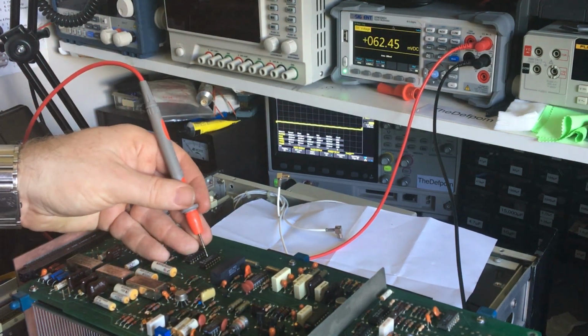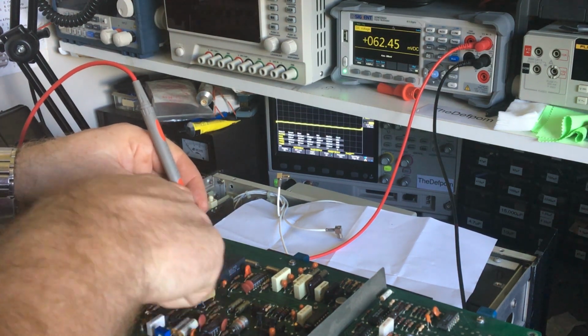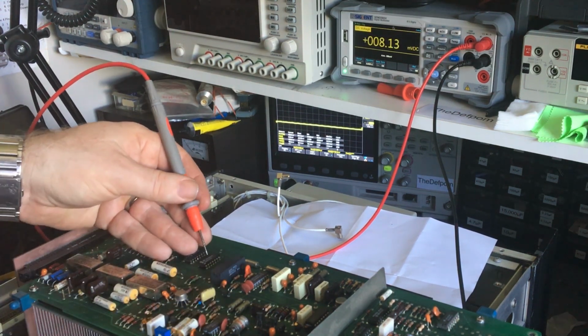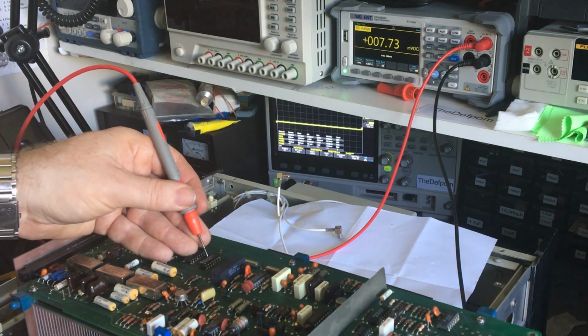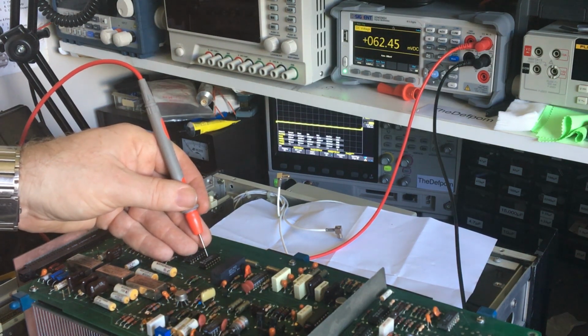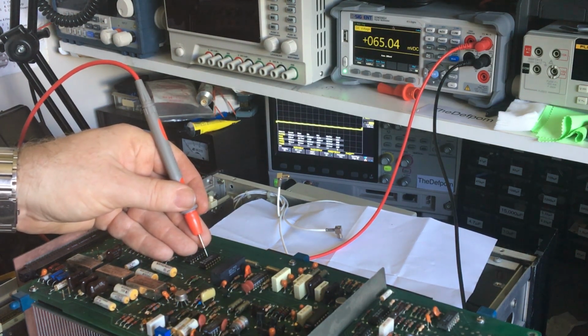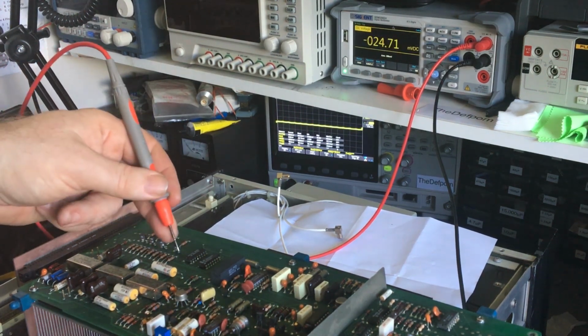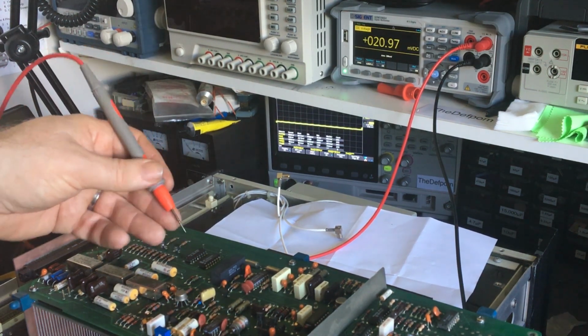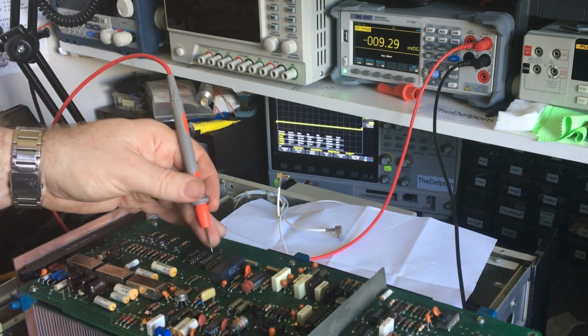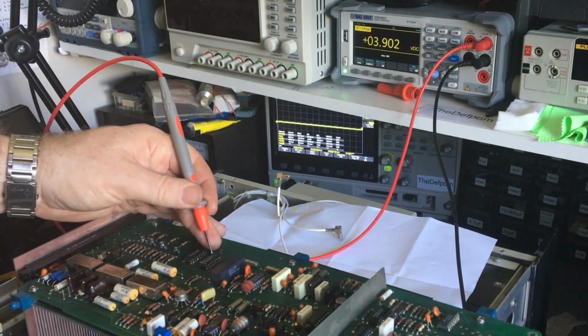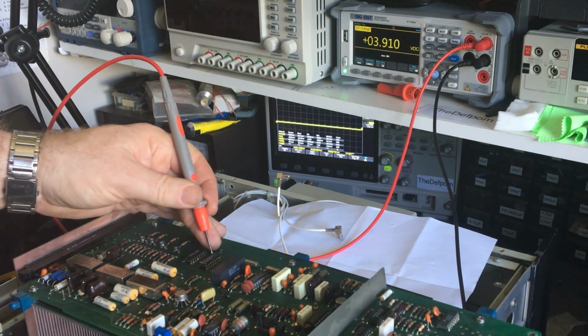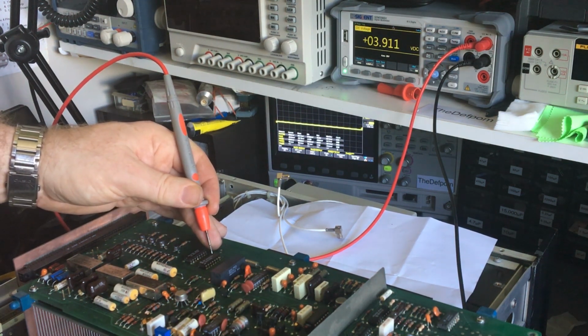And pin 10 is fed from pin 3 over here, which I've already tested, so I know that works correctly. But I need to verify the signal's getting there. Yep, that's looking correct. And I need to check the output, which is pin 8, to make sure that's logically correct. So that should be summing those.